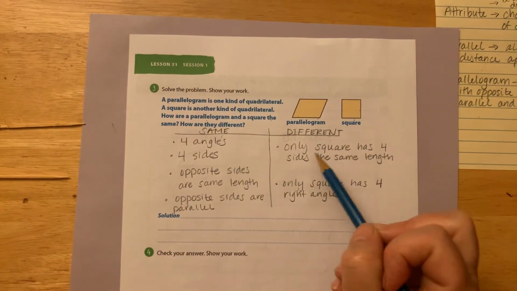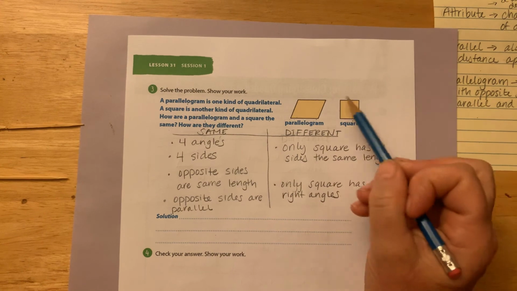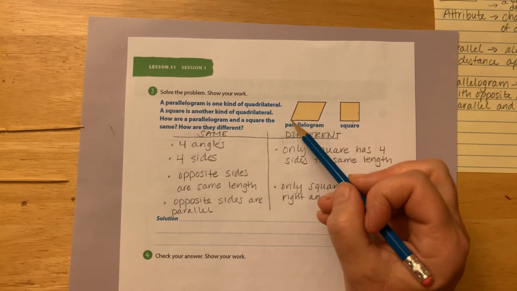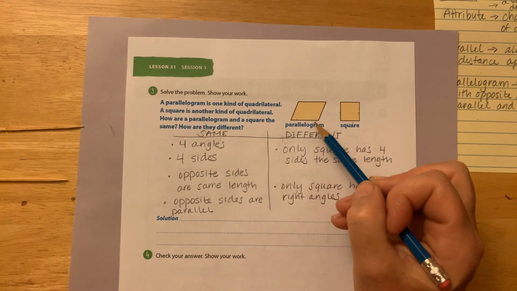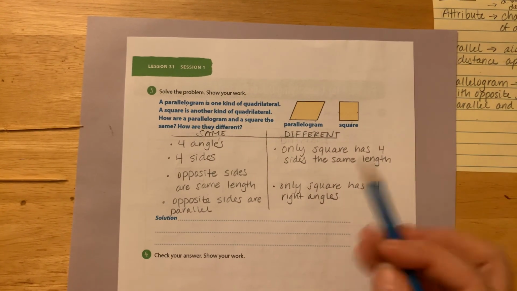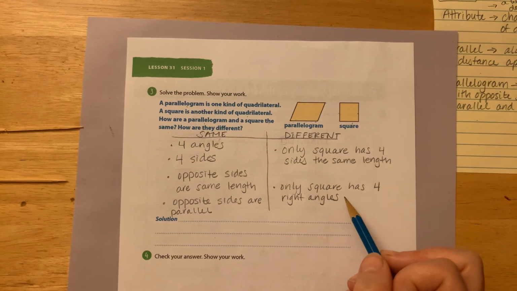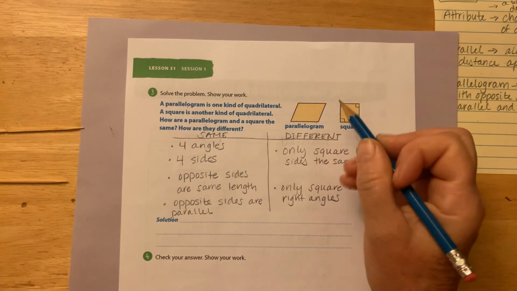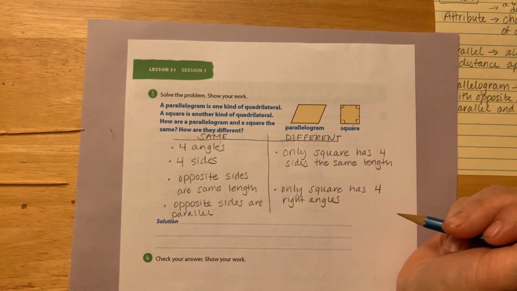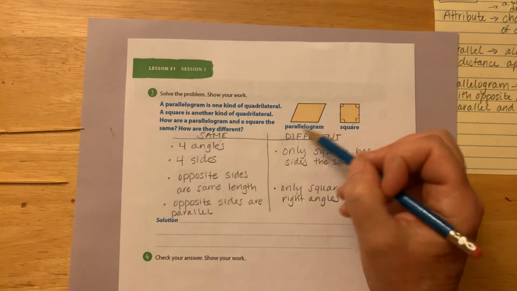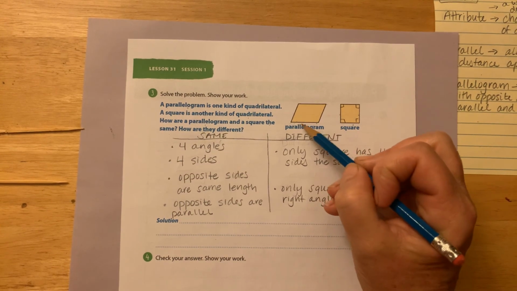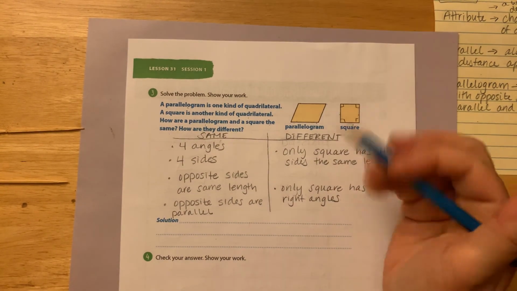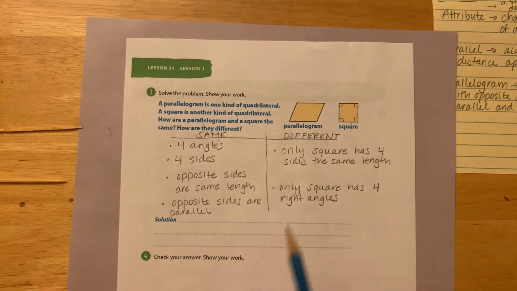What makes them different? Well, the square has 4 sides all the same length. Notice that all 4 sides are the same length. That's not true for our parallelogram. On the parallelogram, the top and the bottom are longer than the sides. Our square also has 4 right angles. We've got 1, 2, 3, 4. Our parallelogram does not have right angles. And I also notice that our parallelogram has longer top and bottom and shorter sides. If you have something else, that's okay, but make sure that you have at least these on your paper.